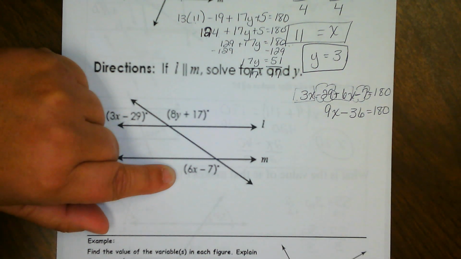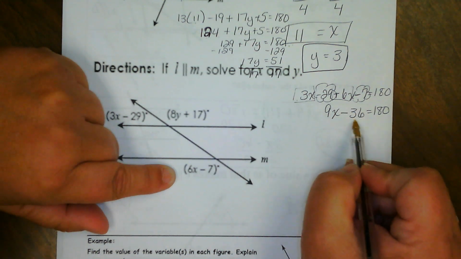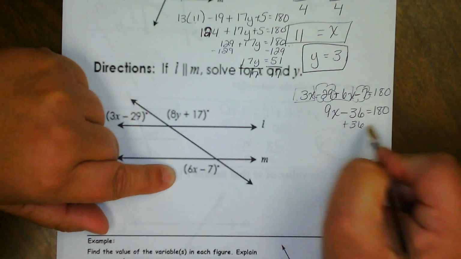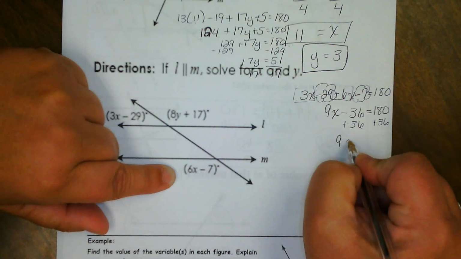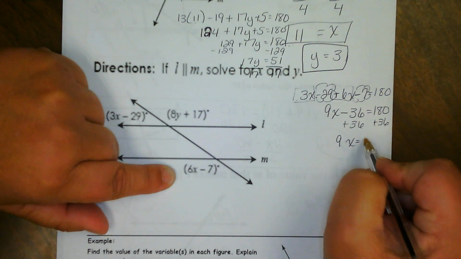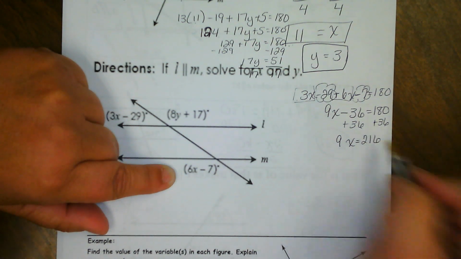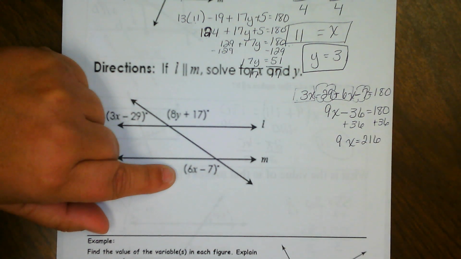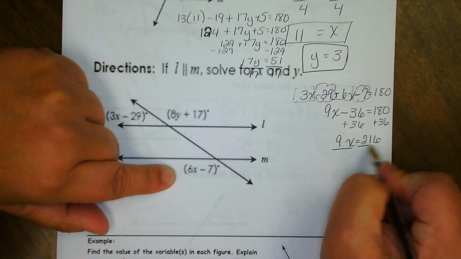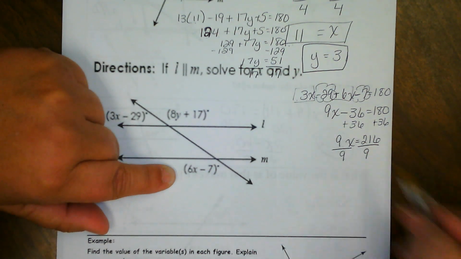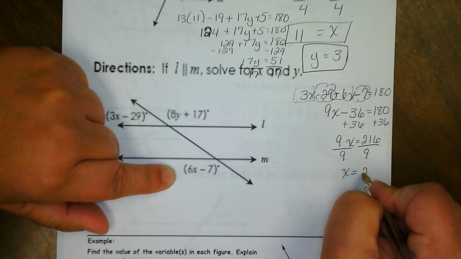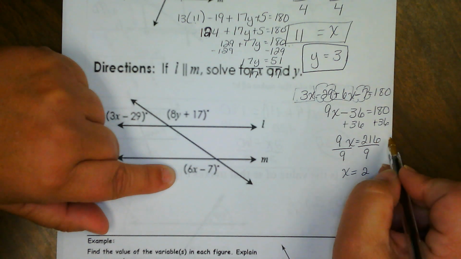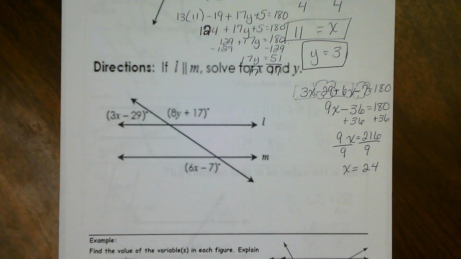Now, moving the number to the other side, adding 36 to both sides, I wind up with 9x on the left equals 216. Does that look right? Then I'm going to divide both sides by 9, and I wind up with x equals 24. Okay.